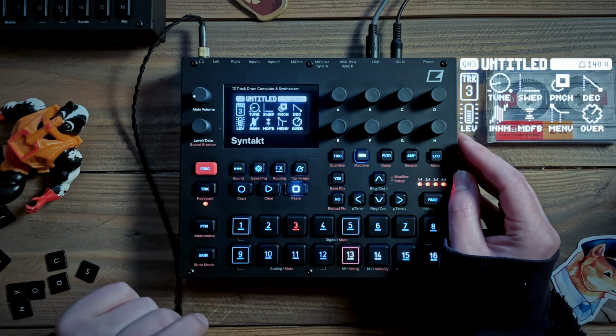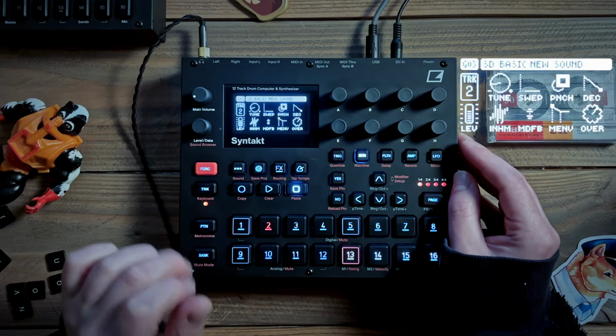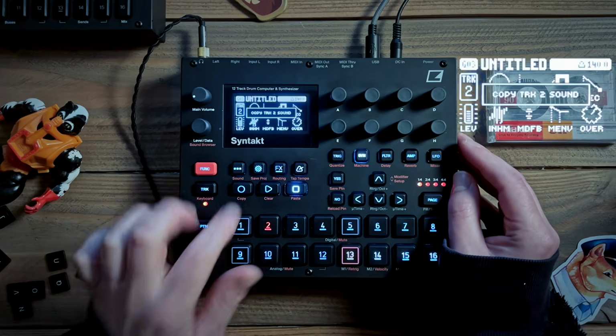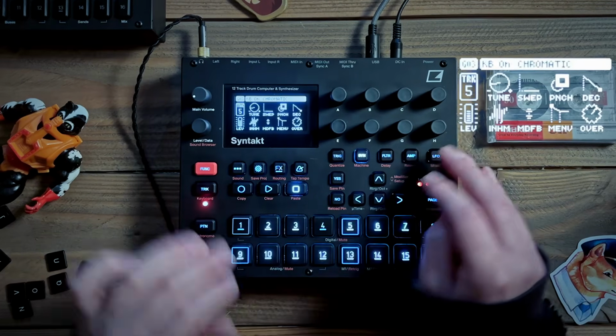All right, let's do one more sound. Let's take our percussion again. All right.